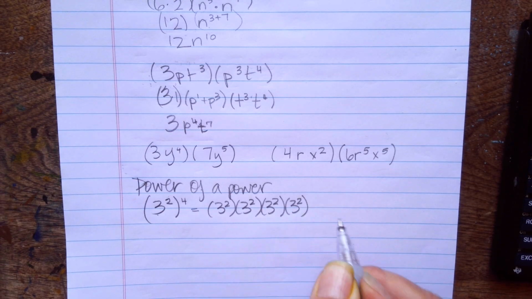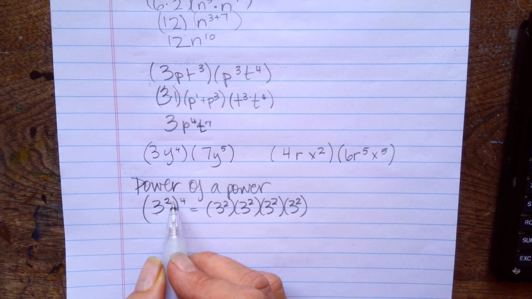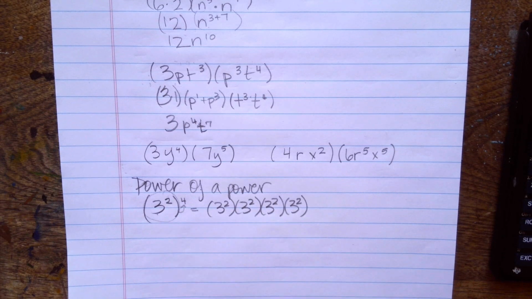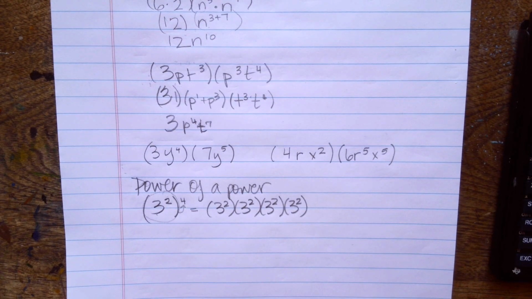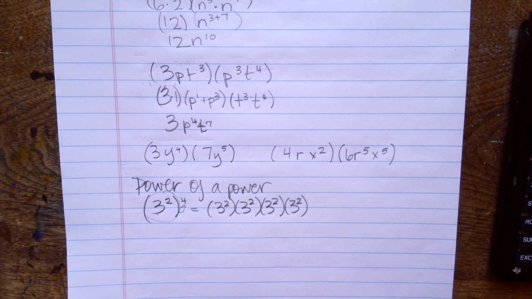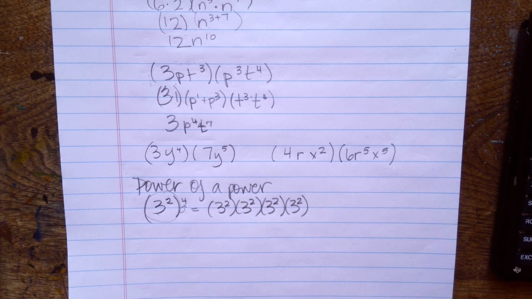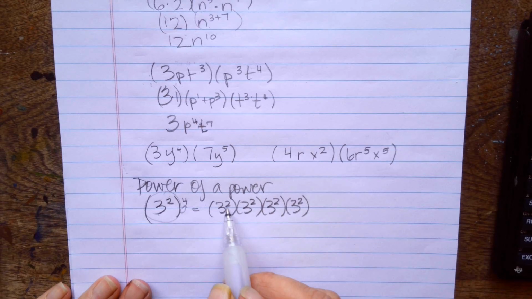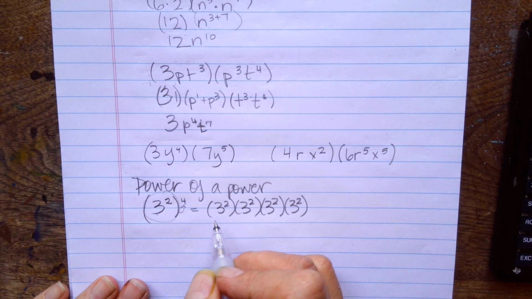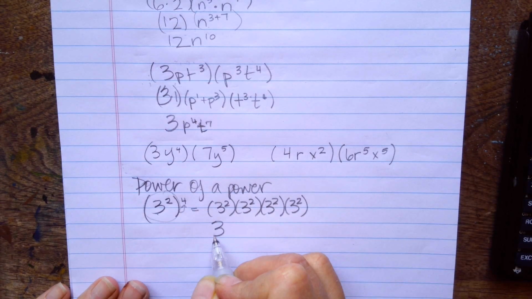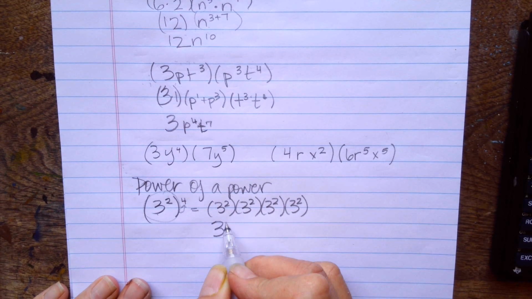That you're basically taking all of this and you're timesing it 4 times. And you can absolutely do that. That is one way to do it. And then we know that when we're multiplying exponents like this, what we're really going to do is do 3 to the 2 plus 2 plus 2 plus 2.